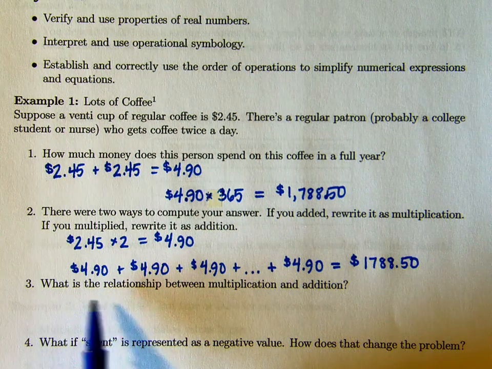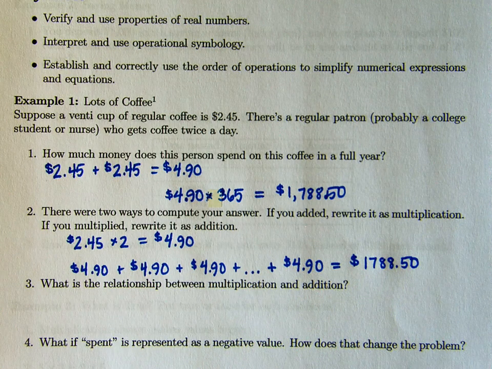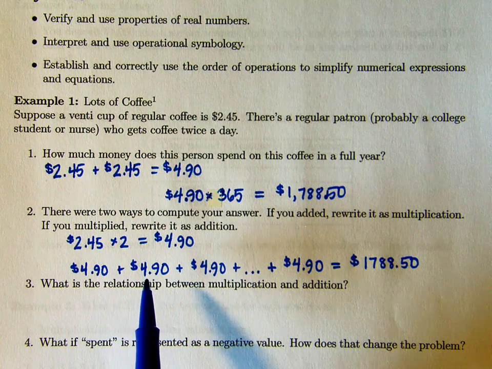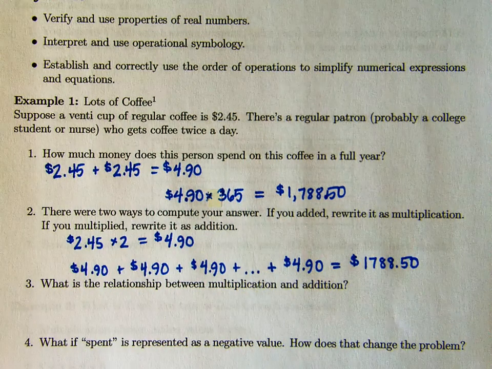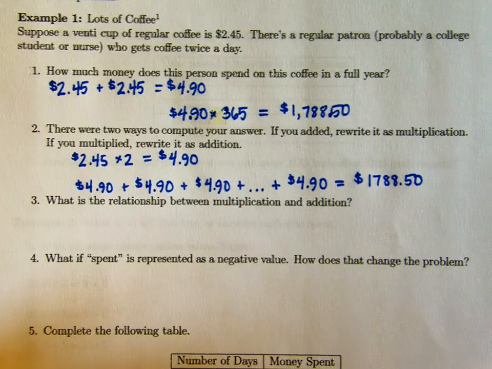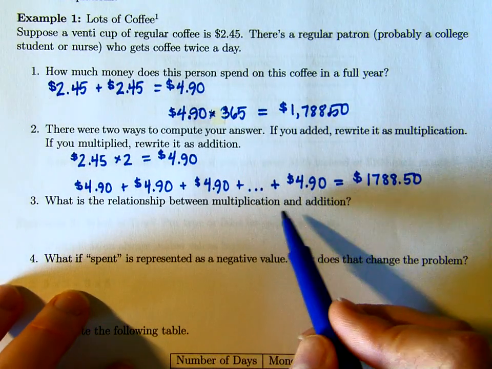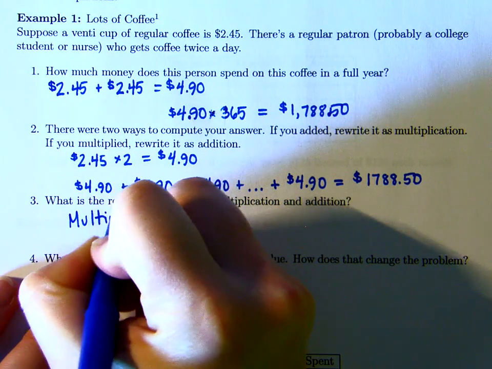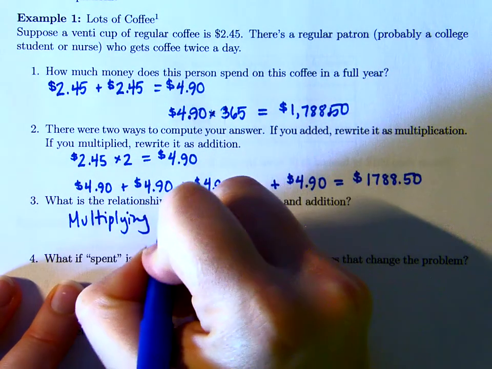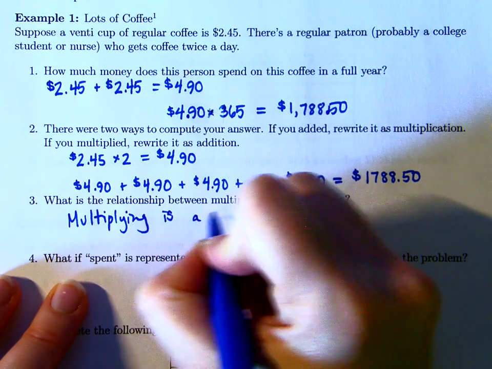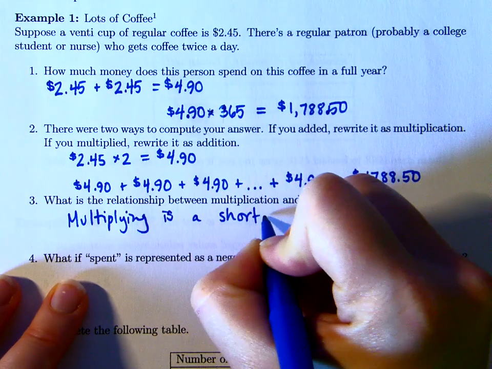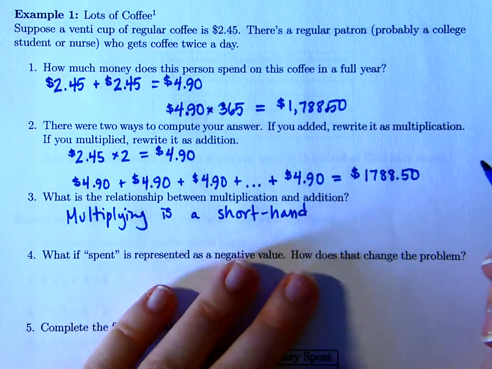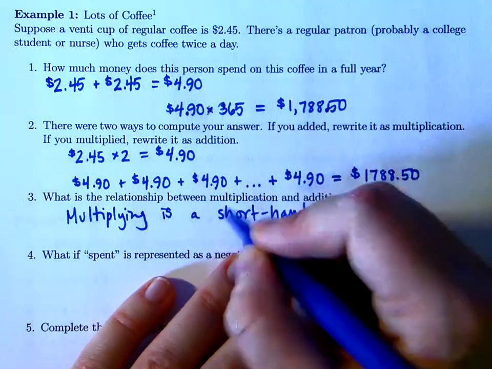But I just want to say this. The relationship between multiplication and addition is that multiplication is just a shorthand for repeated addition, okay? So when we think about the relationship between these two, multiplying is a shorthand or a new symbology for repeated addition.